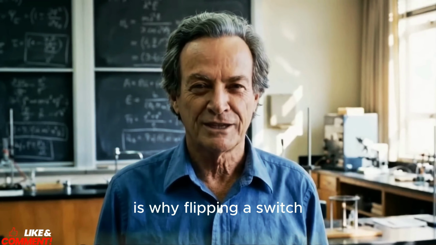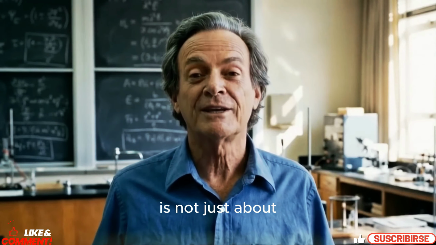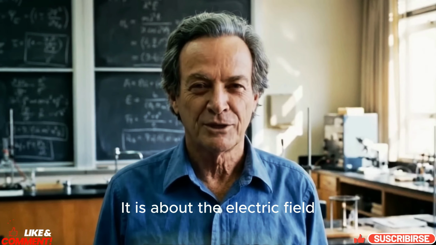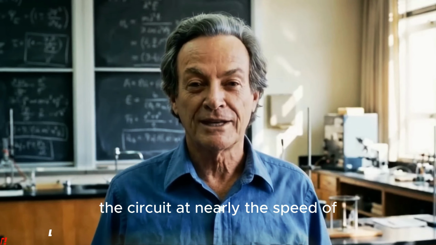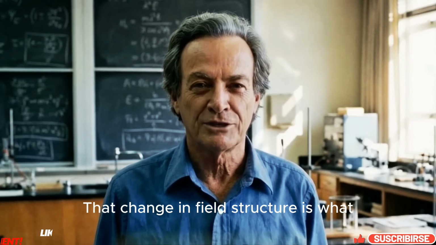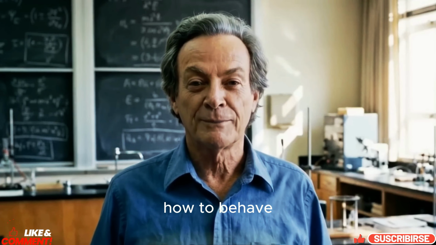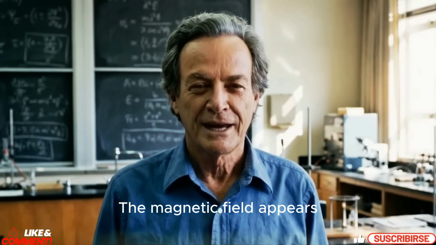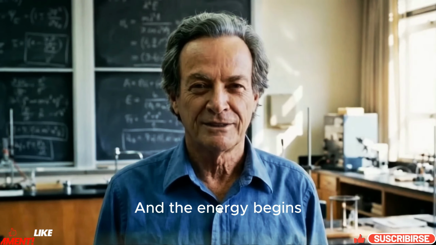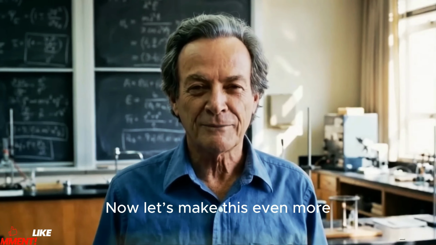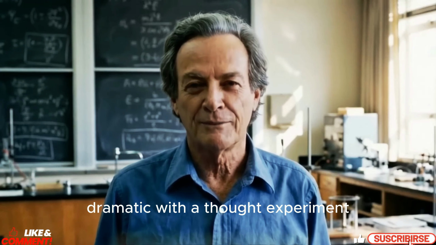This is why flipping a switch is not just about electrons beginning a long march. It is about the electric field reorganizing throughout the circuit at nearly the speed of light in the surrounding medium. That change in field structure is what tells the entire system how to behave. The electrons respond, the current develops, the magnetic field appears, and the energy begins flowing through the field toward the load.